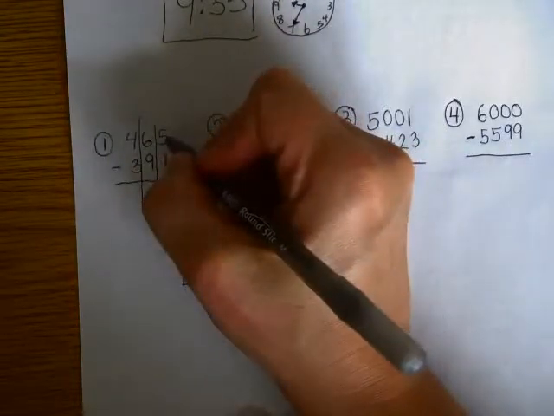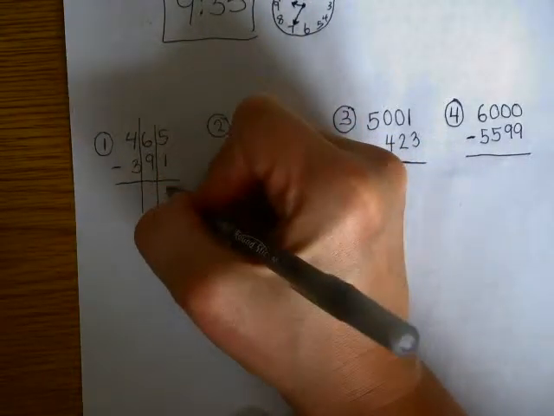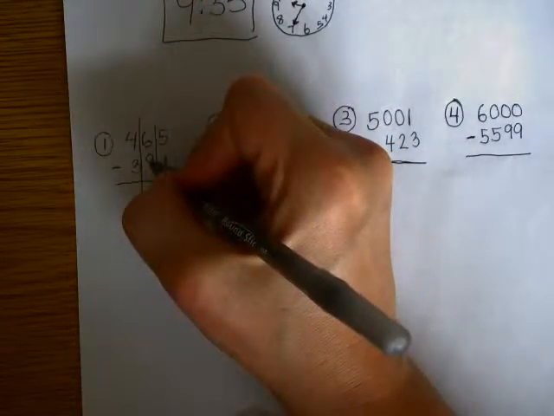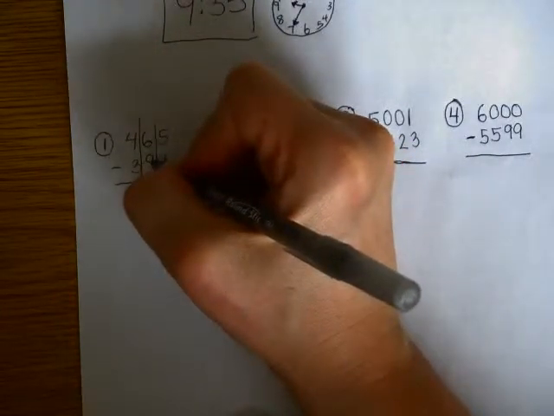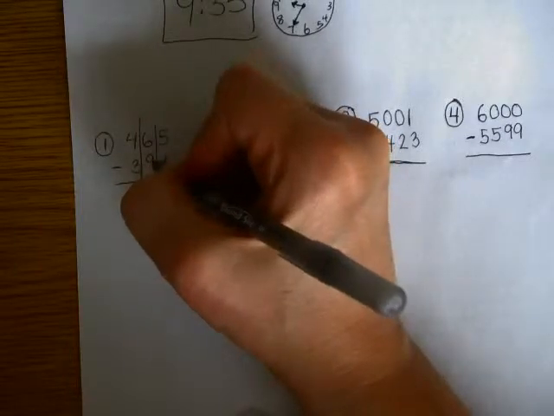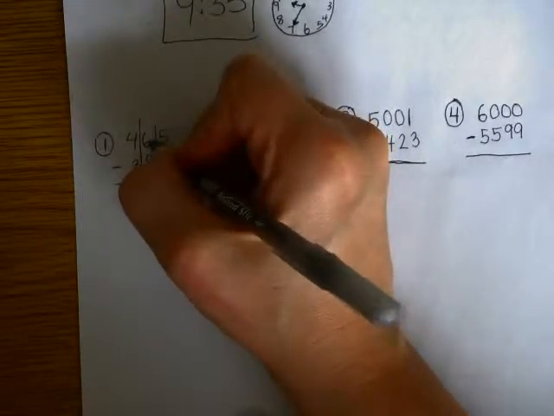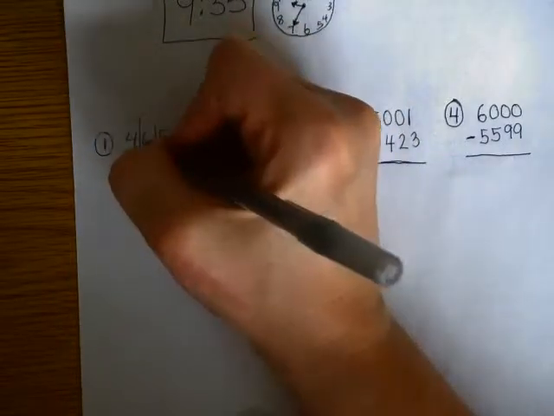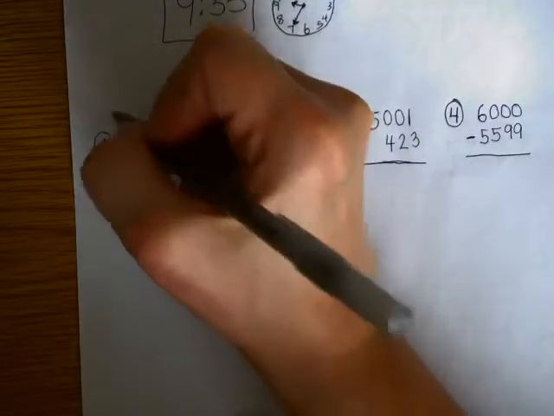Okay, so we're going to start over here on the right hand side where we always start, and we're going to do 5 minus 1, that's 4. We come to the next column, 6 minus 9, I can't do it. And you definitely should not do 9 minus 6, because we don't go from the bottom up, but we go from the top down. It's kind of like something falling, the top down.